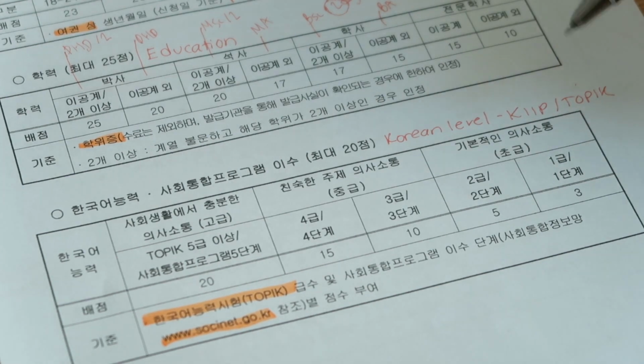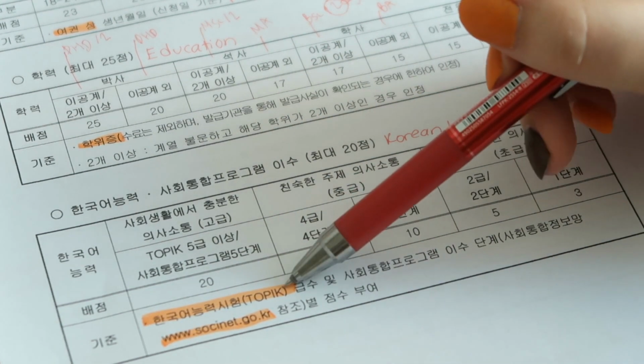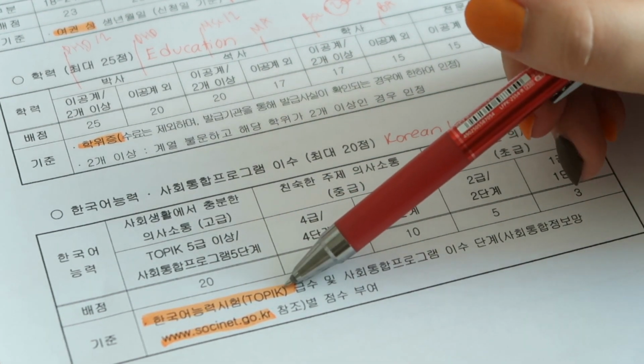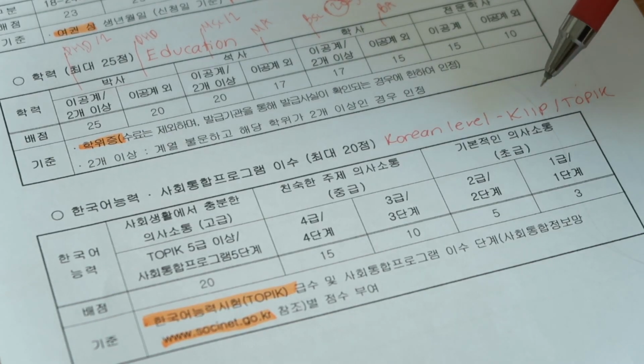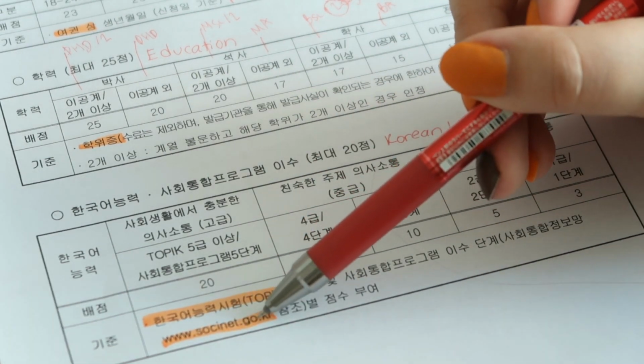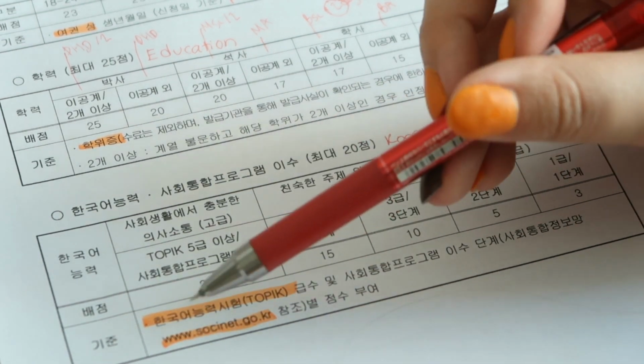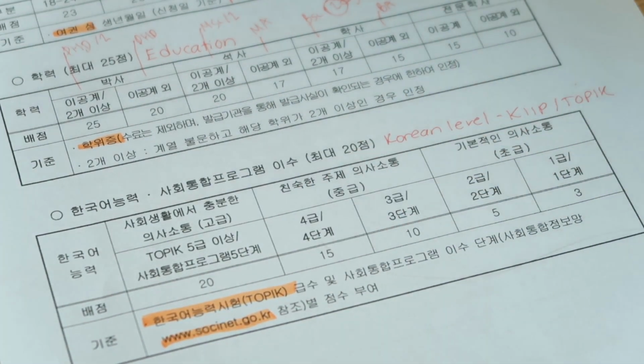So if you decide to go the topic route, you will just need to provide your topic test scores from the topic website. If you are interested in going the KIP route, you can go to socialnet.go.kr, this website here, to learn more about it and start the program.